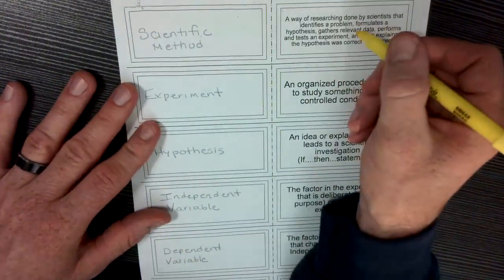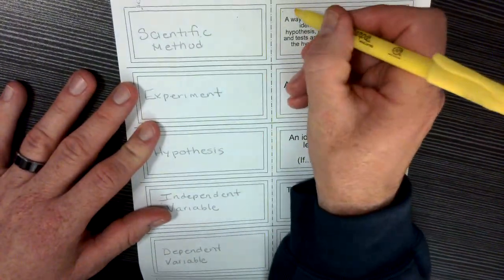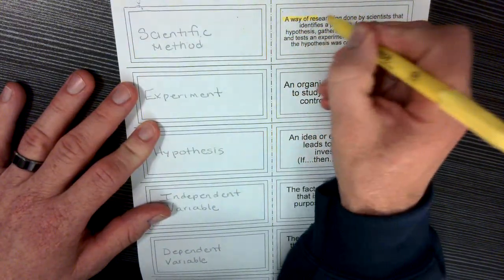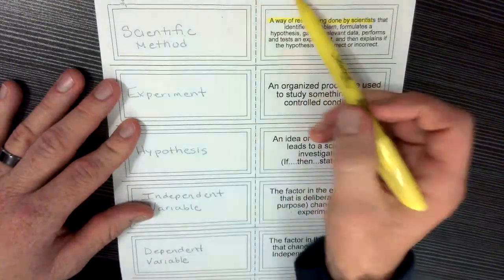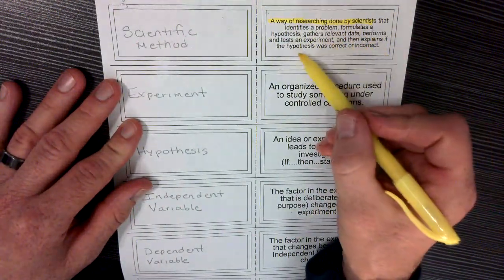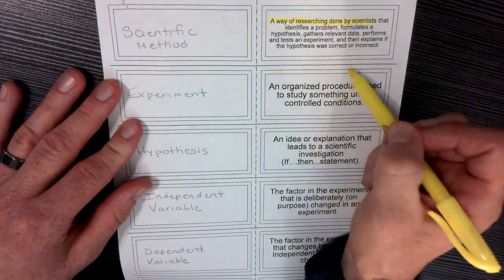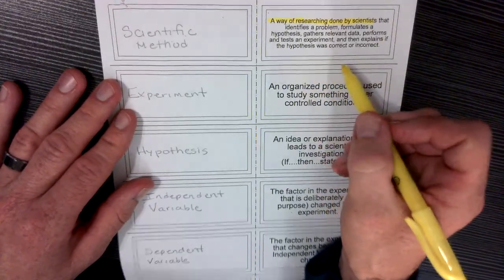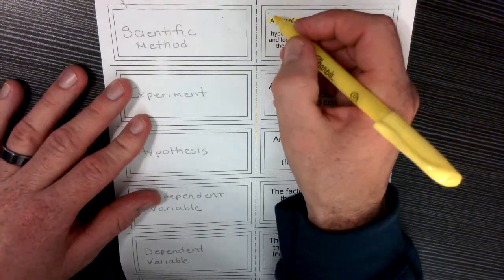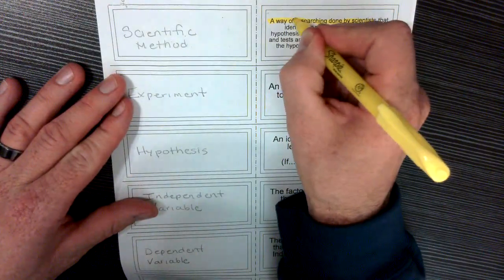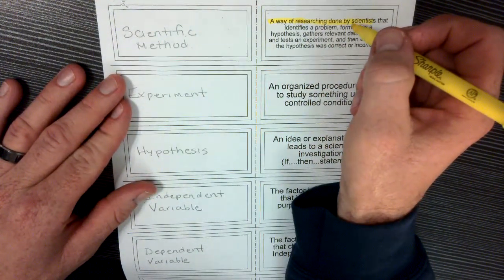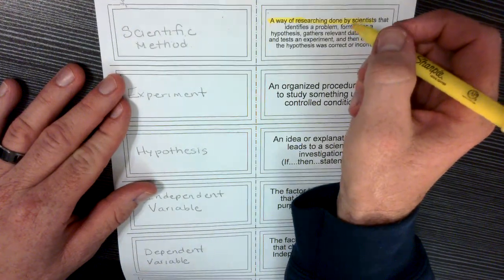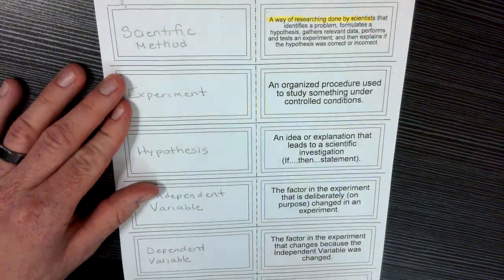So first, for the scientific method, what I need you to make sure you remember is that this is a way of researching done by a scientist. And that includes identifying the problem, formulating a hypothesis, gathering data, performing a testing experiment, and then explaining if your hypothesis is correct. But just for the sake of this class and for studying, if somebody were to ask you what term do you use when we're referring to a way of researching done by scientists, you just know that's the scientific method.